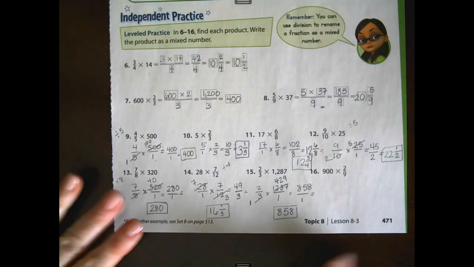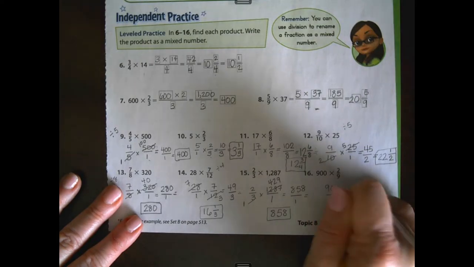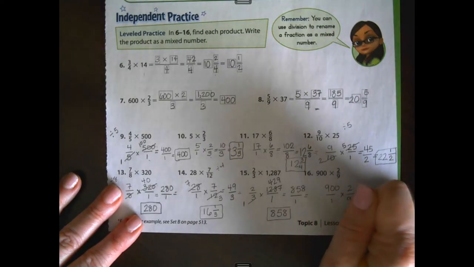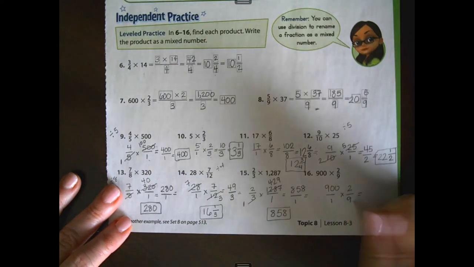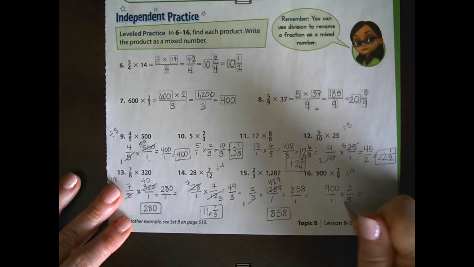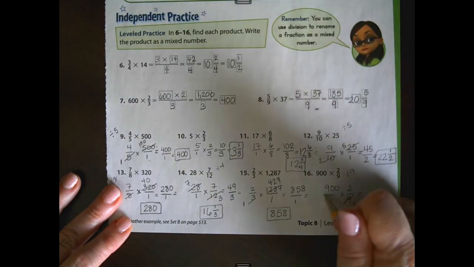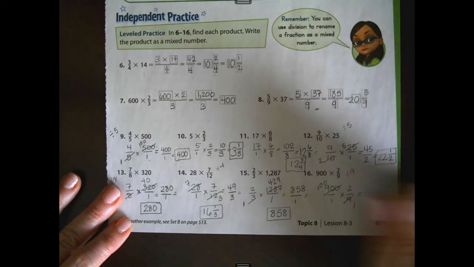All right, and the last one, we're going to make the whole number a fraction, multiply it times 2/9. I see I can cross-reduce 909. 9's a common factor. So I'm going to divide the numerator and denominator by 9. 9 divided by 9 is 1. 900 divided by 9 is 100. So when I multiply my new numerators, I get 100 times 2 is 200. 1 times 1 is 1. That is the whole number 200.